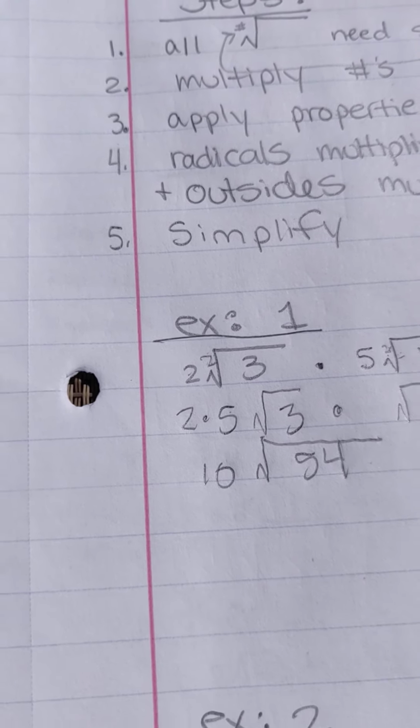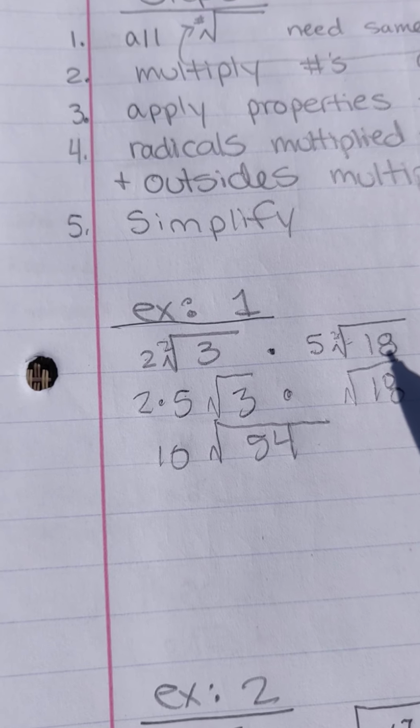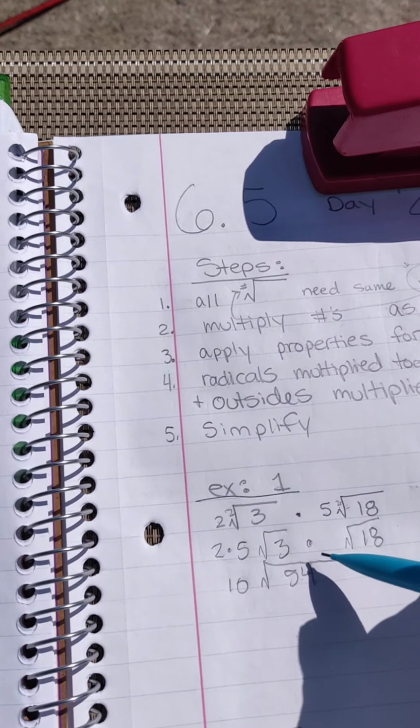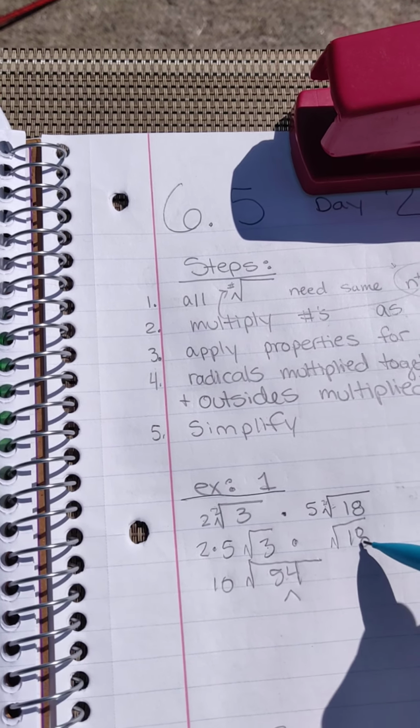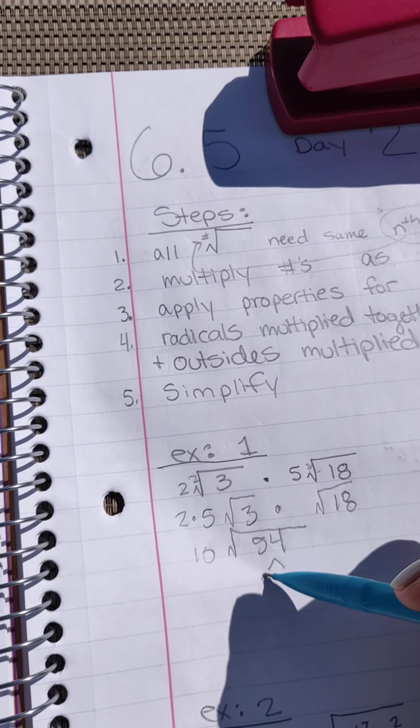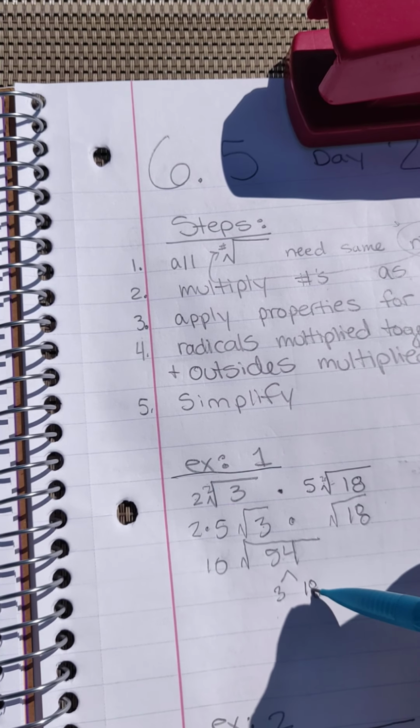Okay, here's the thing that you need to remember. We have 10 root 54. I know that 54 already breaks up into 3 and 18 because that was given to us, so I'm just going to use those same numbers.